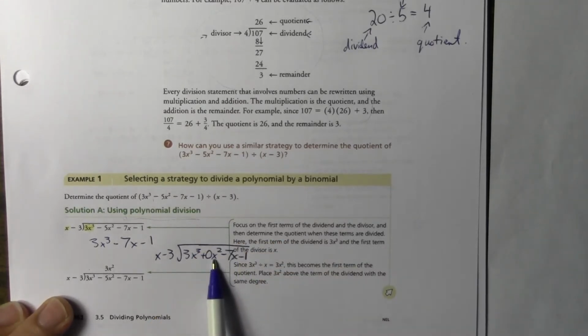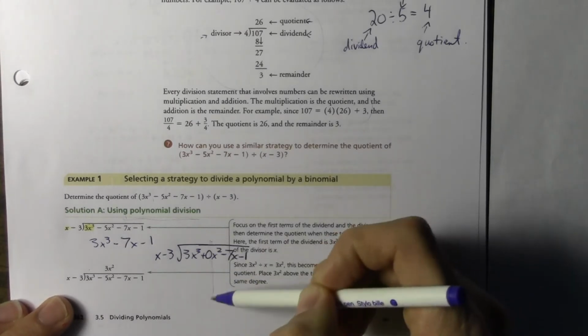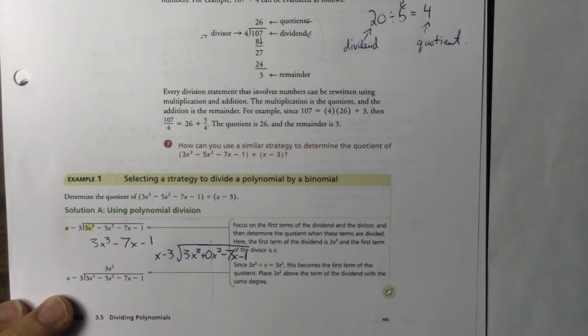So I would actually insert 0x squared just as a placeholder, so I don't mess up the division. That's very important. We're going to show that a bit later, but I just wanted to stress that now.